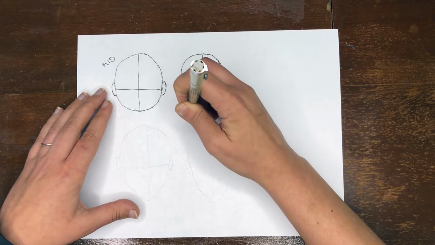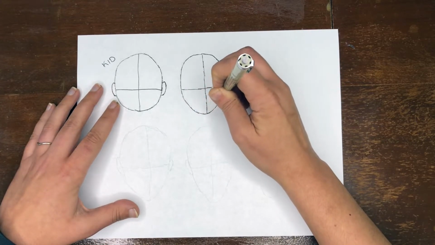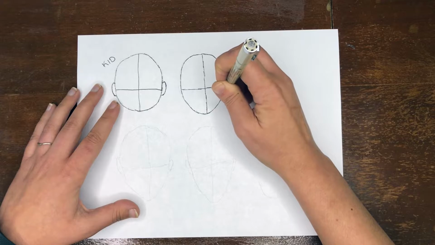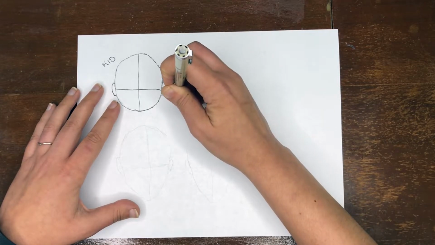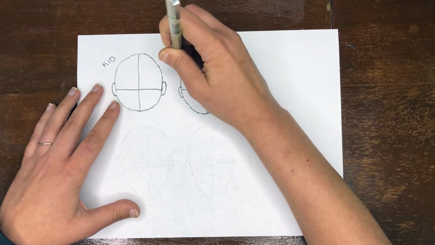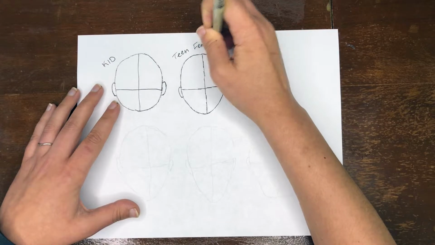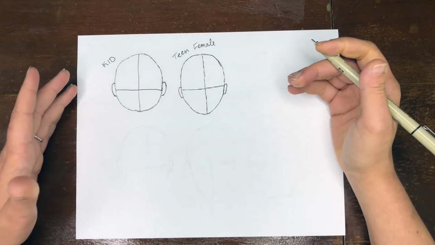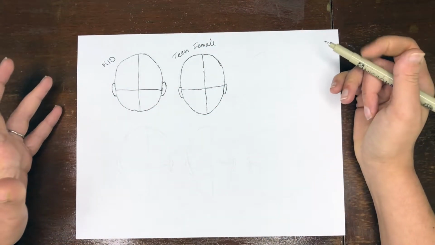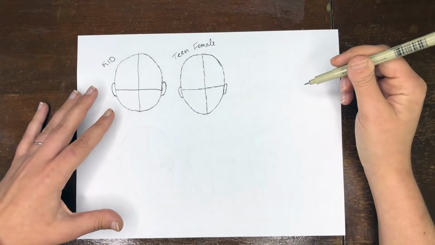So we're going to have a pointier chin than the kid. And our ears are going to be much smaller. They're going to be very small compared to our face. So this is a teen female. Now, obviously, any of these can be adjusted and doesn't have to fall into these gender stereotypes if you don't want. But this is a very common way.